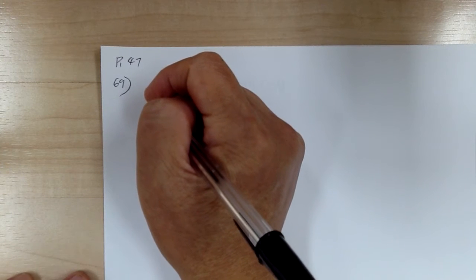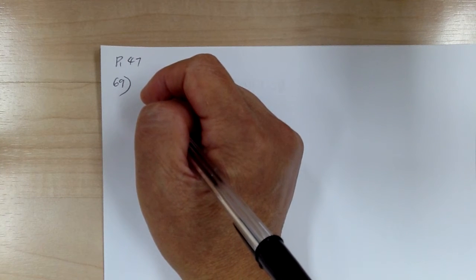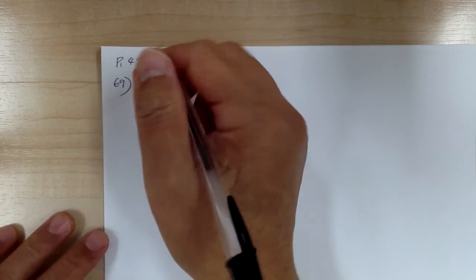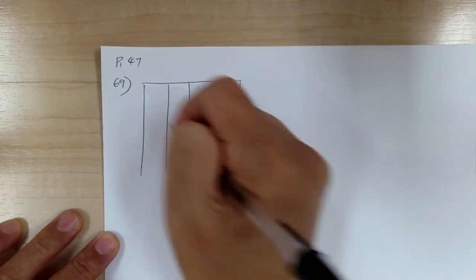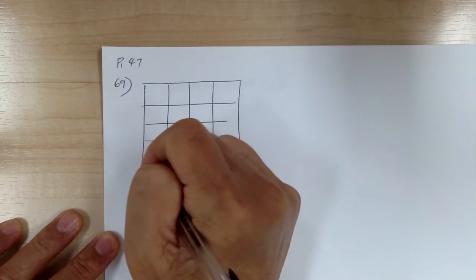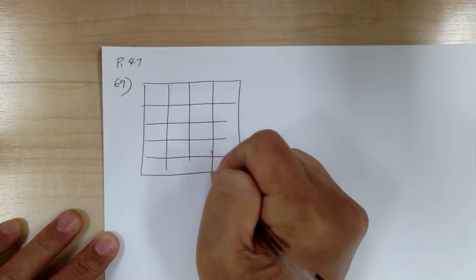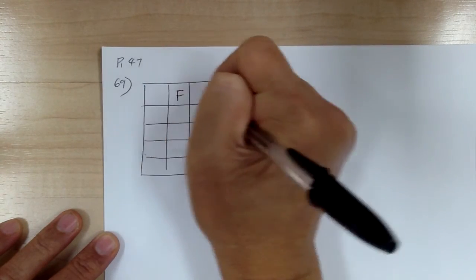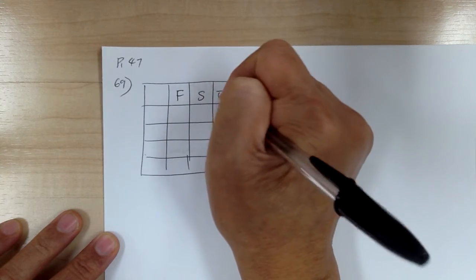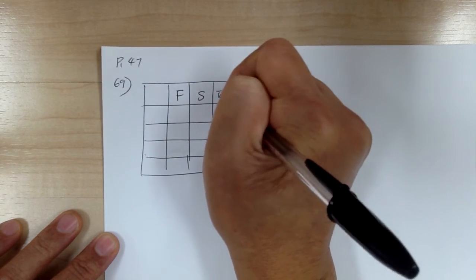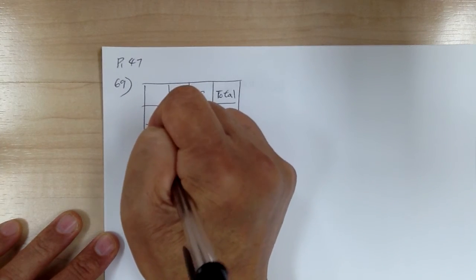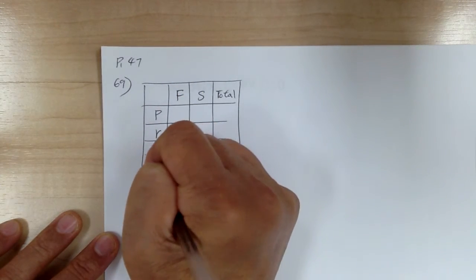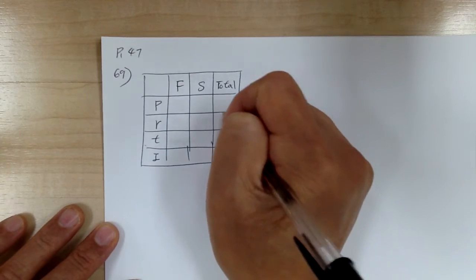Okay, 69, read through the problem. So this is the investment problem. I'm going to make a table to help me organize information. This is the first account, this is the second account, and this is the total. Principal times the rate times time will give you the interest.